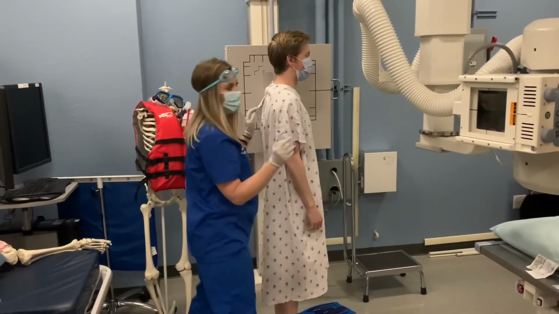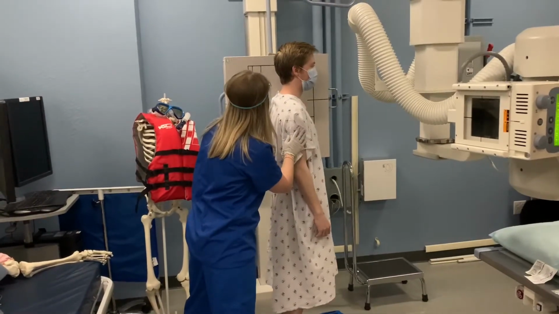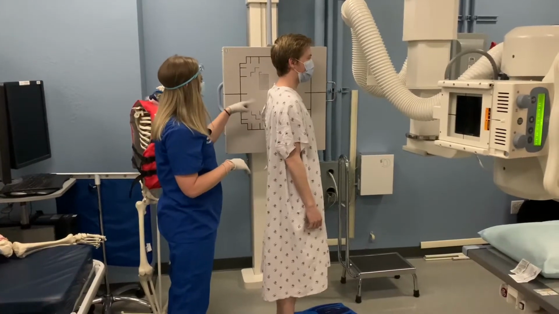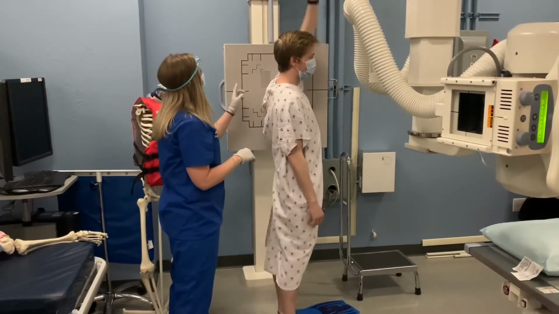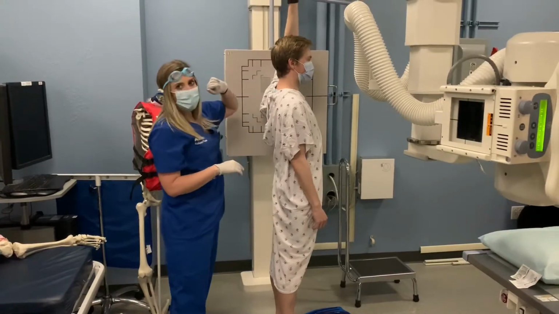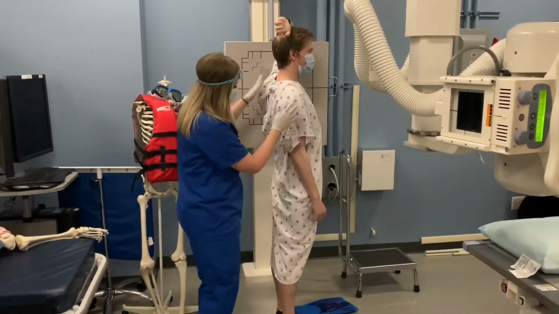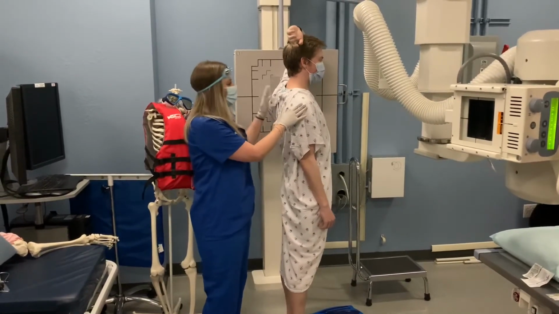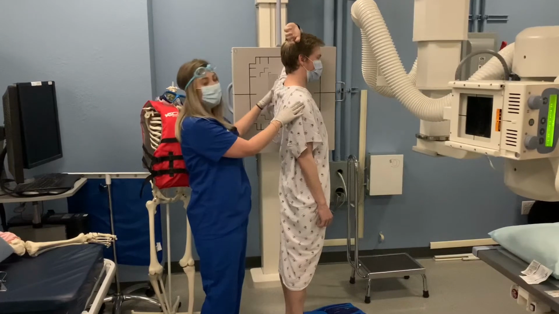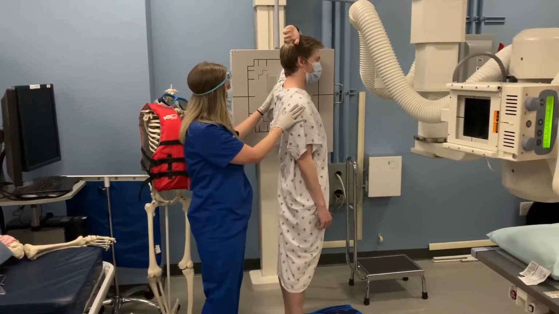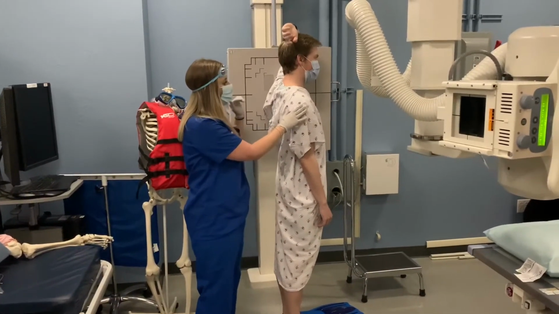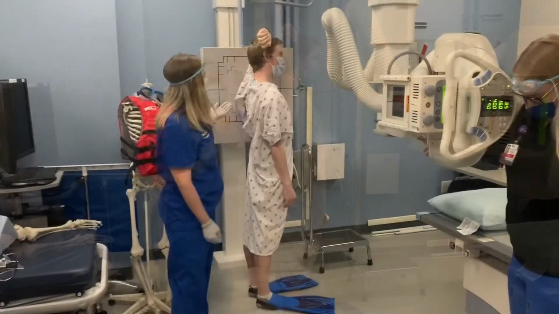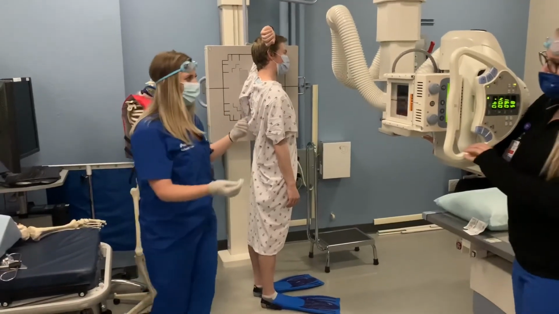All right, now from here, the arm that's closest to the IR is going to be raised above the head, and then the forearm is going to sit on top of the head. From here, we're going to rotate the shoulder that's away from the IR slightly anterior, and the arm closest to the IR is going to get pushed posterior. And then we're going to depress the shoulder that's away from the IR. So now that our patient is in position, we're going to bring around our tube.